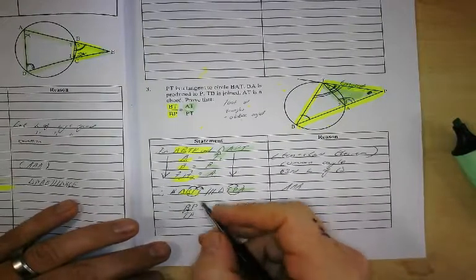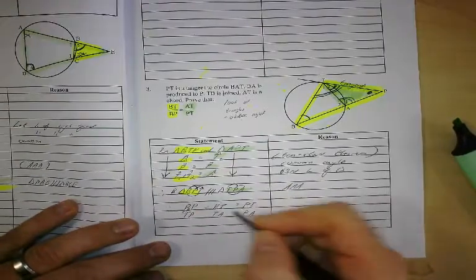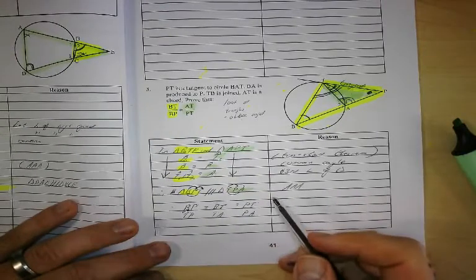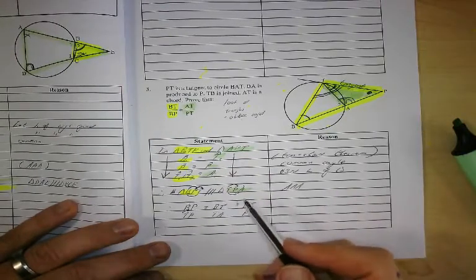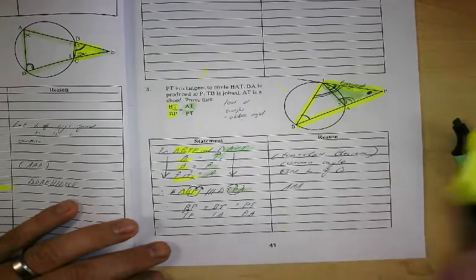So this was BPT, and that was BT over there, PT over PA. Okay, I've got that right. PT is the last two, PA is the last two. So those are all the sides from the yellow.